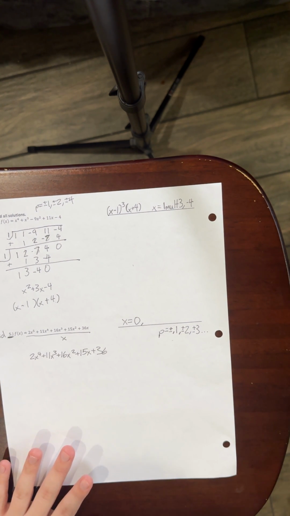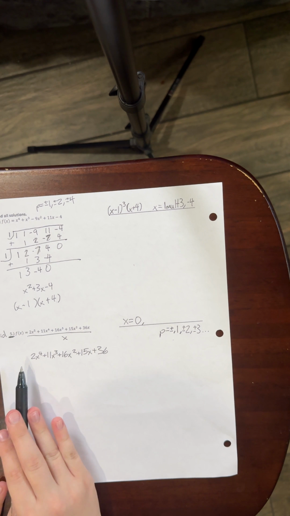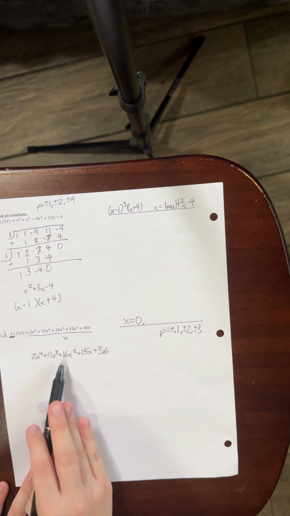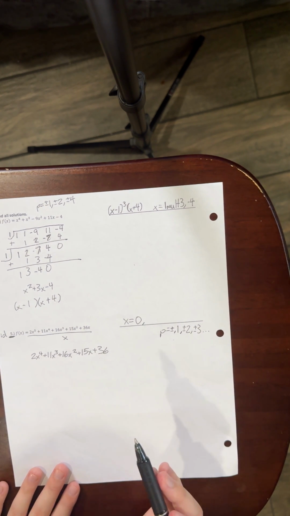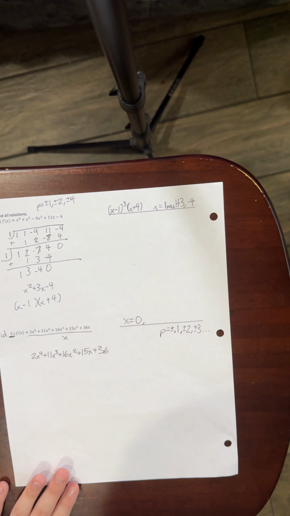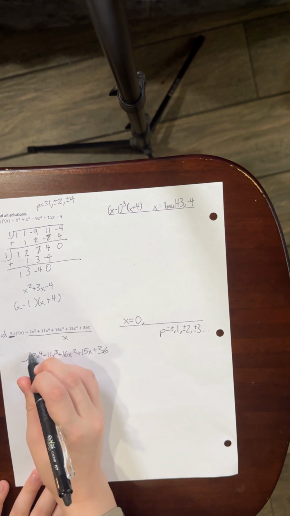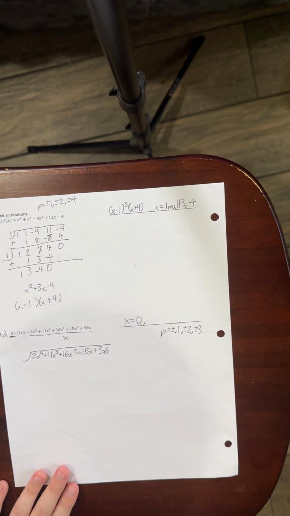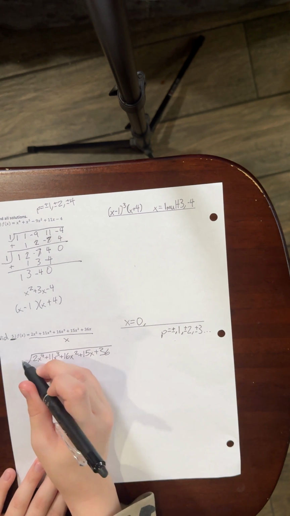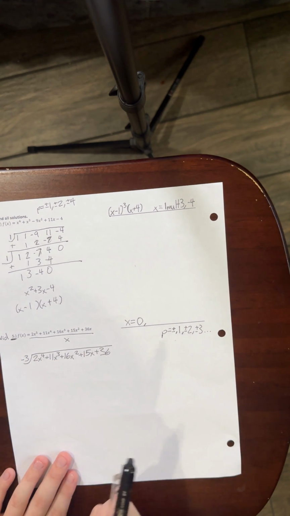So a quick trick to check if it's 1 is by adding all of them together. Now, I can tell because all of them are positive, it's not going to work. It would only work if some of them were negative and they equal 0. So I'm going to use synthetic division, and I'll try -3, because why not?